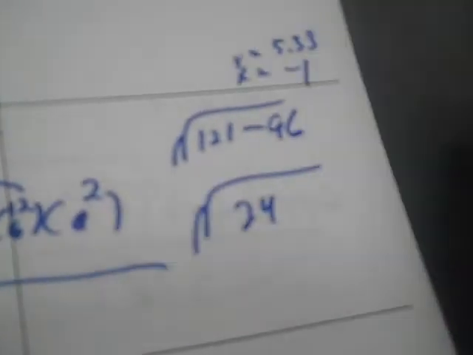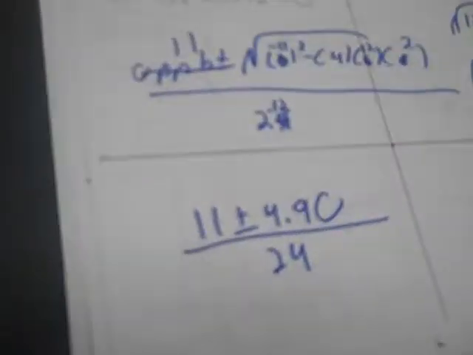96. Okay, that's going to be 24, and I find the square root of 24. And that's going to be 4.9, okay? 4.90, and I don't care how you round it. I'm not picky about that. I'm not strict about rounding. Divided by 24, that's going to be 0.66. And we're going to get 0.25.